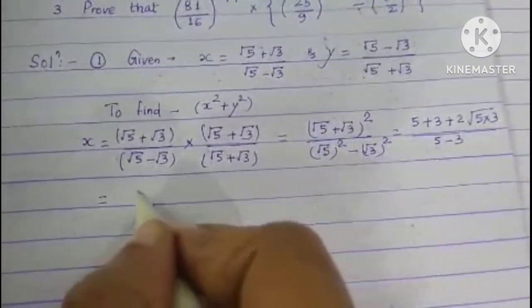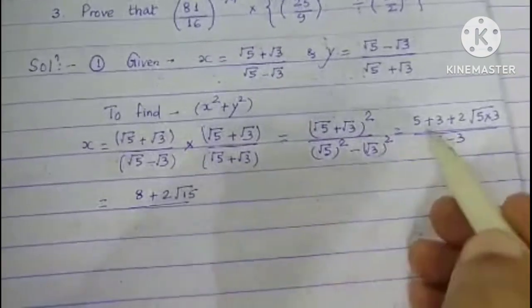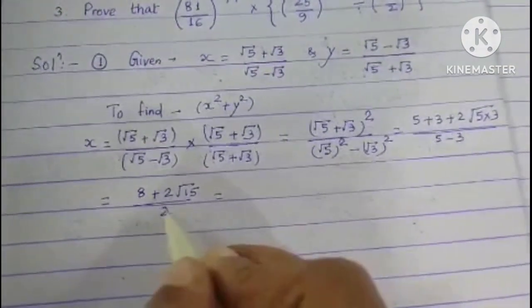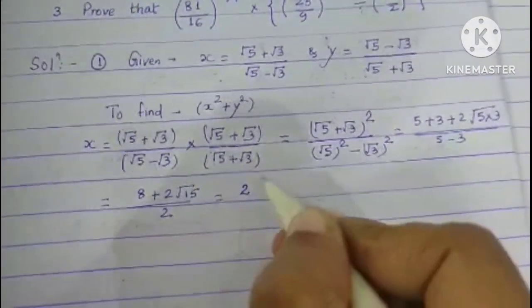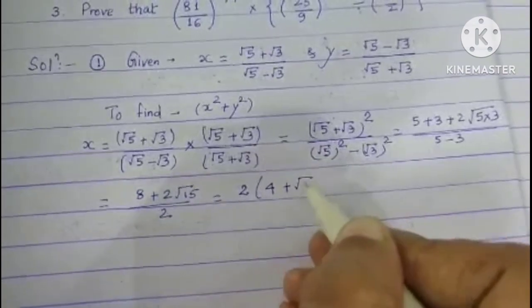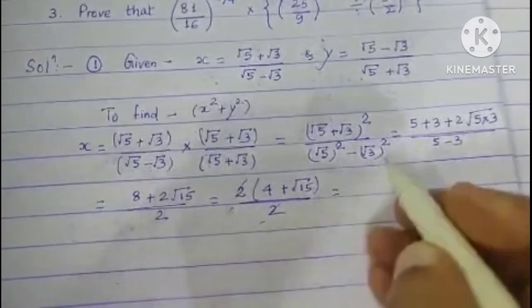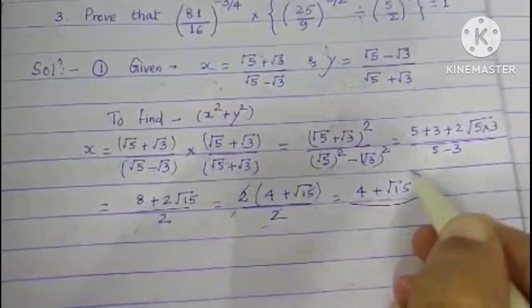So it is 8 plus 2 root 15 divided by 2. We will take out 2 from the numerator. When we take out 2, it will be 2 into 4 plus root 15 divided by 2. So this 2 cancels out, and we have 4 plus root 15. The value of x is 4 plus root 15.